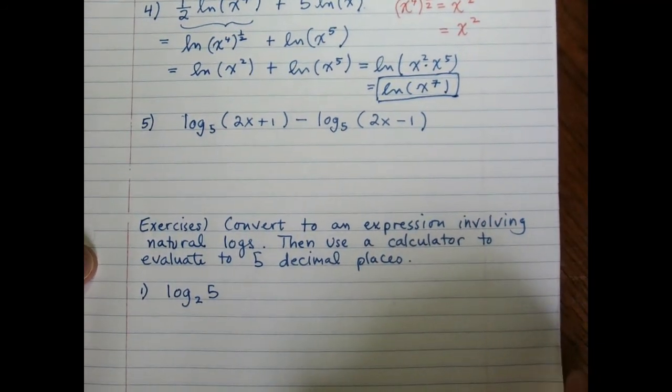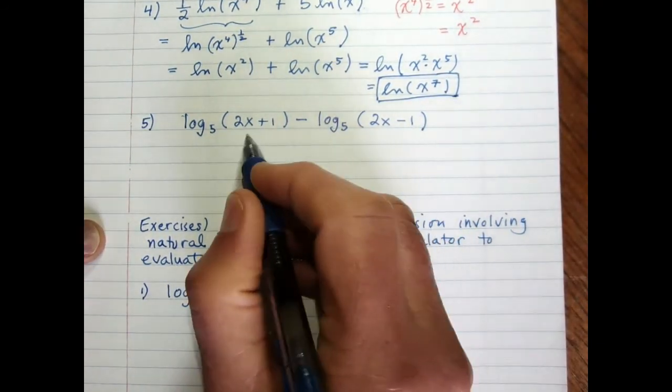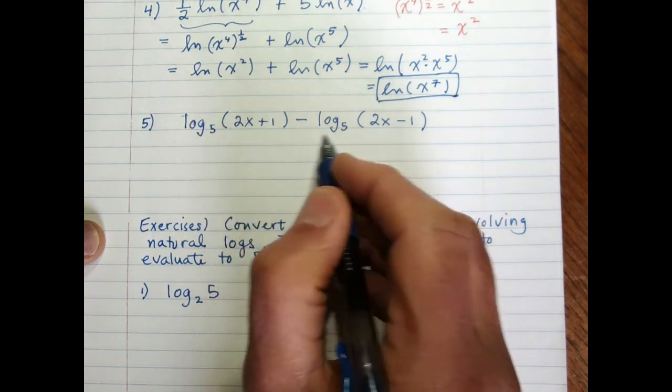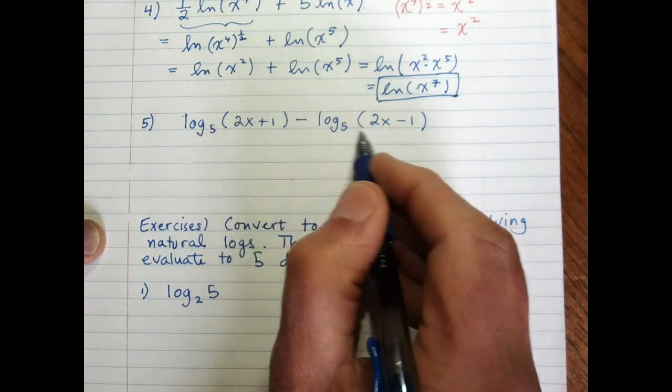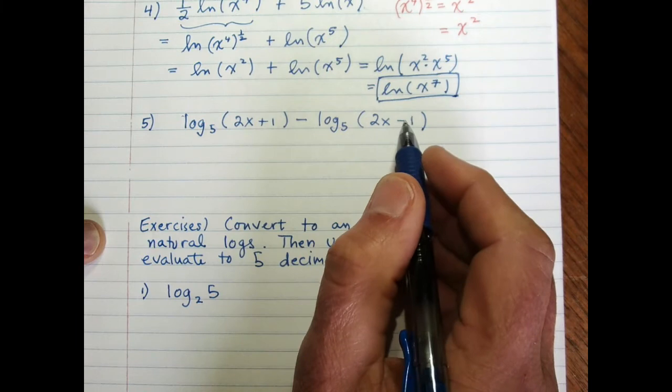And finally, number 5. There's not much we can do here, and it's more like a lesson in the fact that there's not much we can do.